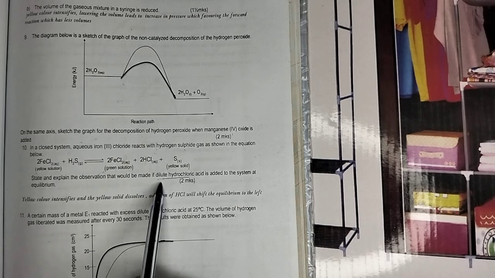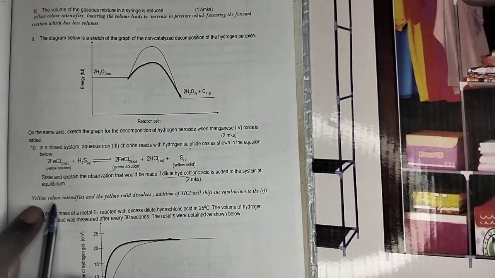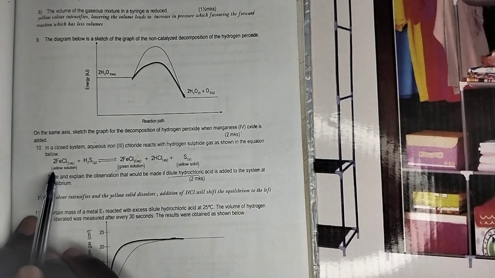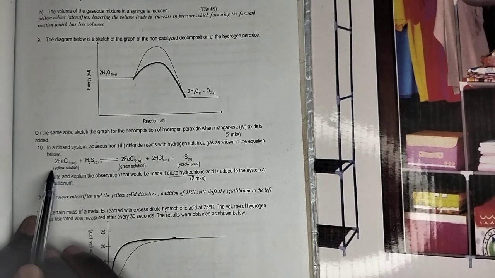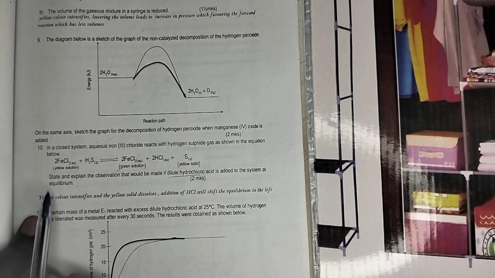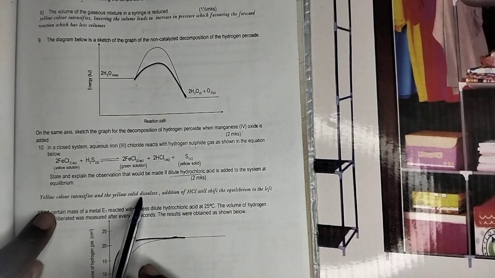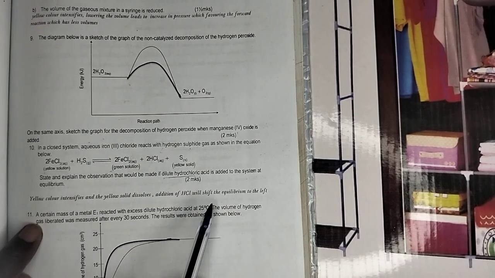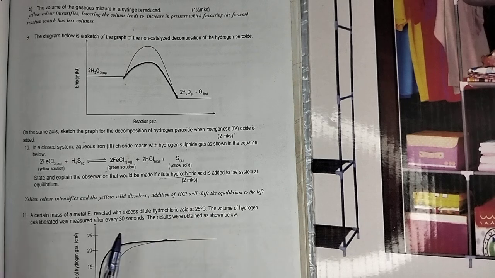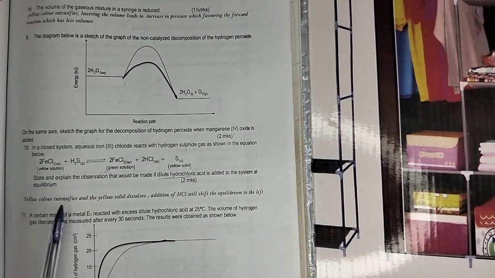So there is an increase in the concentration of hydrochloric acid. What will happen here? The yellow color intensifies. The yellow color of the iron 3 chloride solution intensifies, and the yellow solid dissolves. Addition of hydrogen chloride shifts the equilibrium to the left.